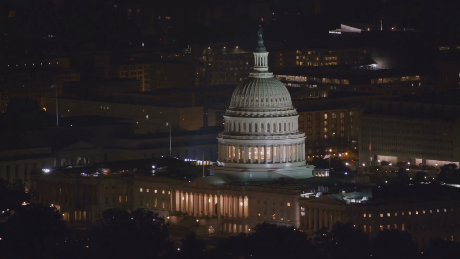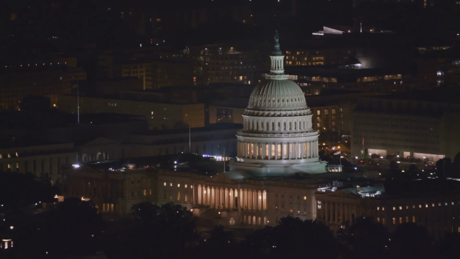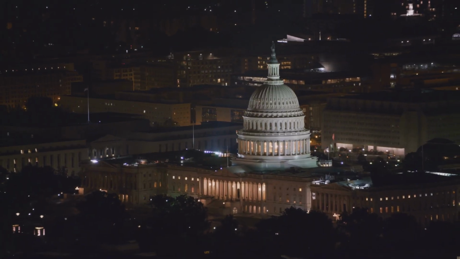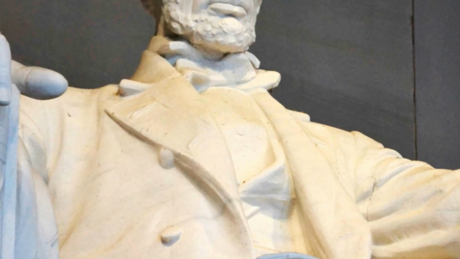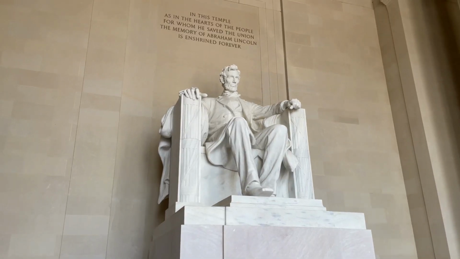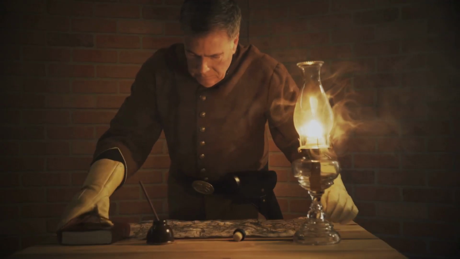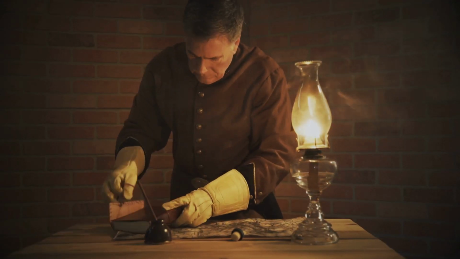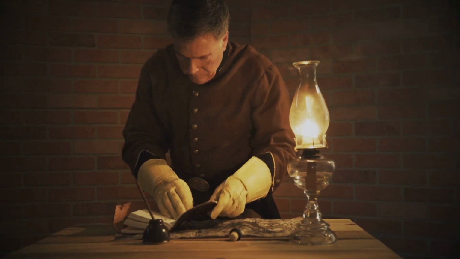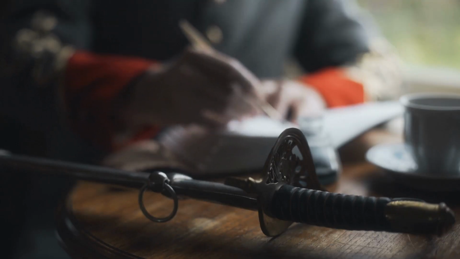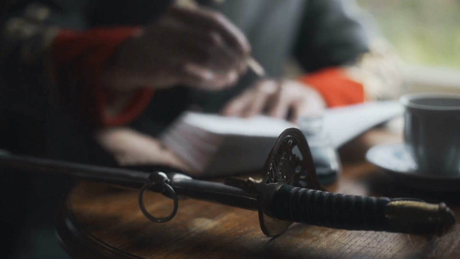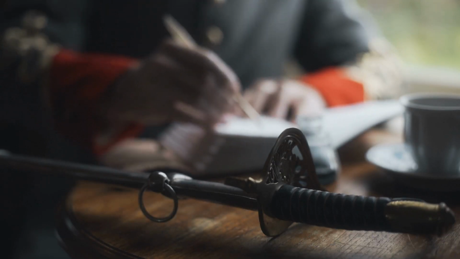Lincoln was a masterful politician and a brilliant wartime leader. He navigated the treacherous political waters of Washington, balancing different factions. He possessed a rare combination of pragmatism and unwavering moral conviction. He made difficult, sometimes controversial decisions because he believed they were necessary to save the Republic. Through it all, he communicated his vision to the American people with extraordinary power and clarity.